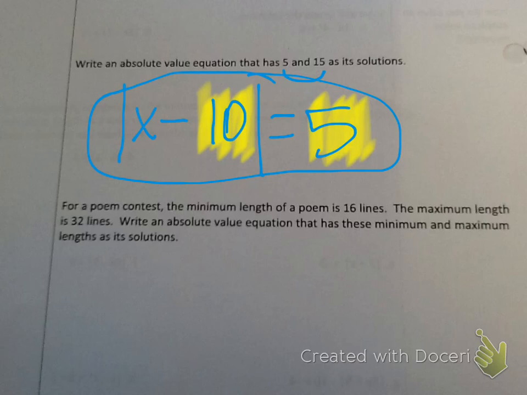Okay, let's try one more. For a poem contest, the minimum length of a poem is 16 lines. The maximum length is 32 lines. Write an absolute value equation that has these minimum and maximum lengths as its solution.